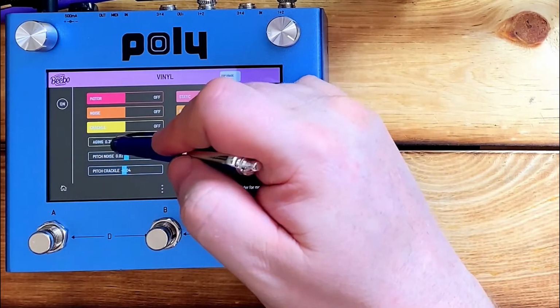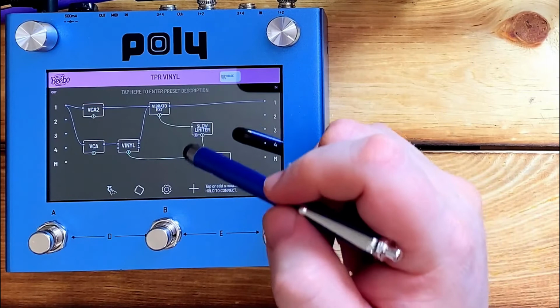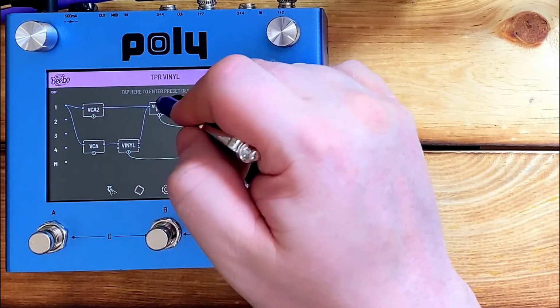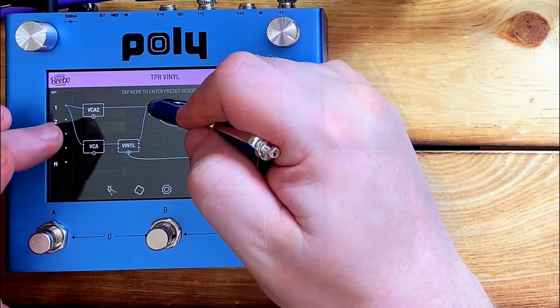Then there's two other parameters, which is aging and aging frequency. And to demonstrate those, I'm going to take out the signal going to this VCA through the vibrato and just run it through the vinyl.